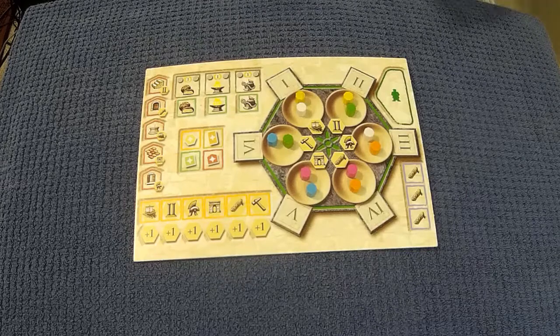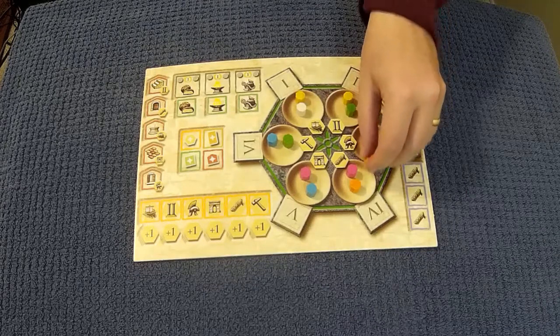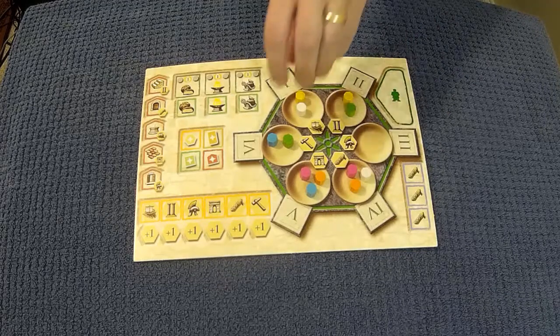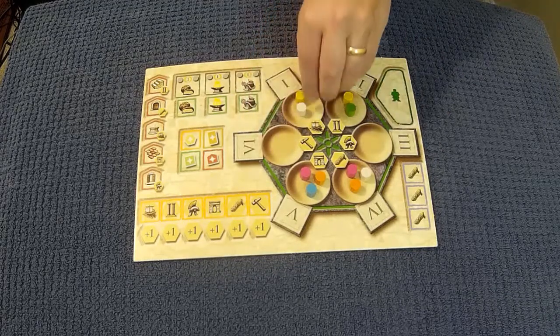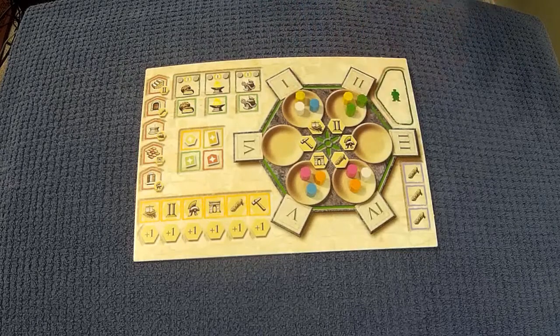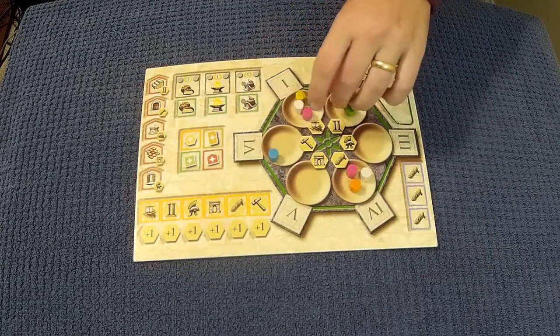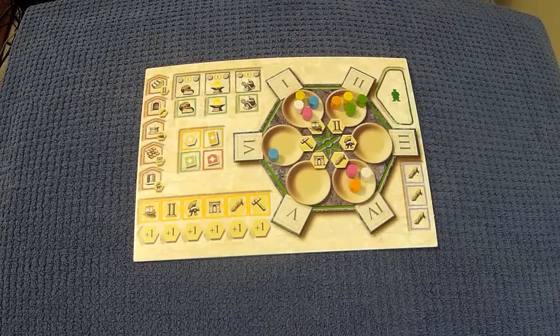So I can take the pool from action number 3 here and do action 5 off the bat. And then I can take the pool from action 6. And now I can take action number 2. And then I can take the pool from action 5. And now I can take action 2 twice.